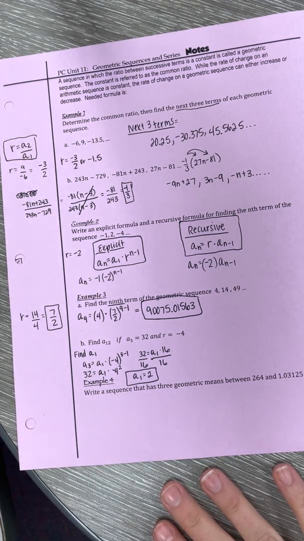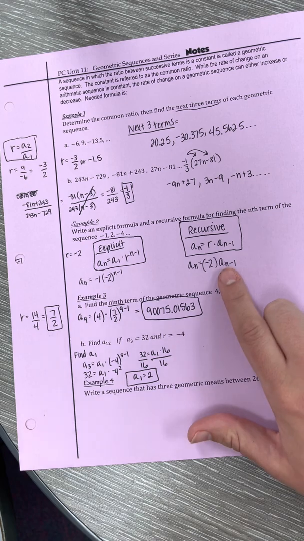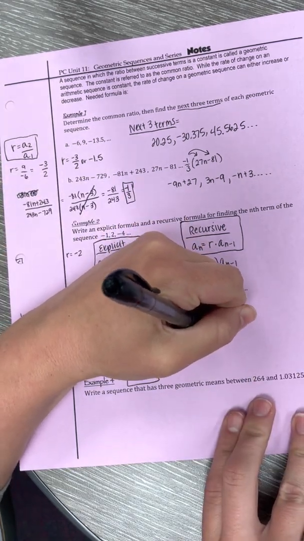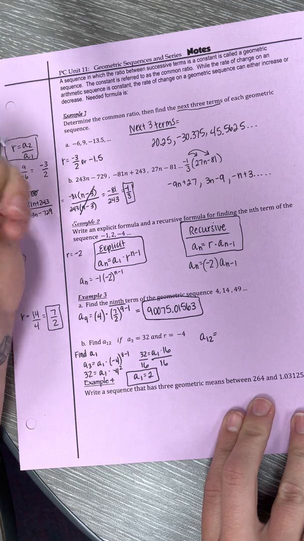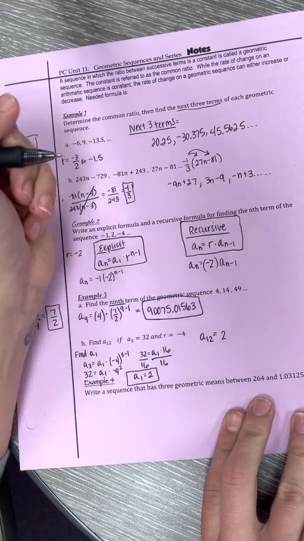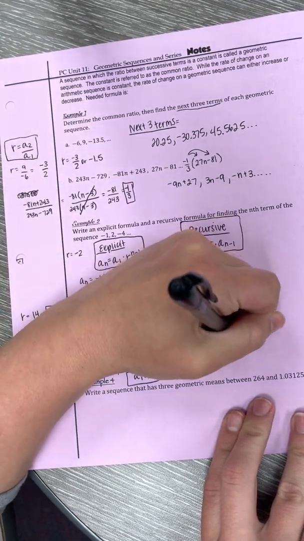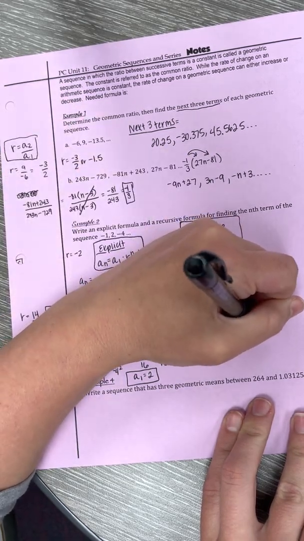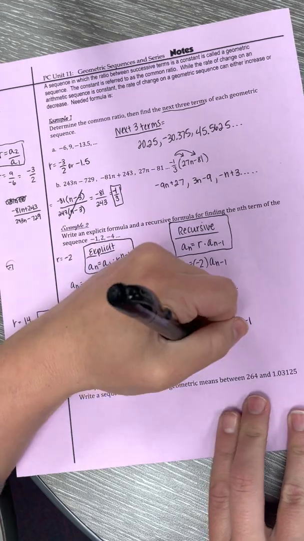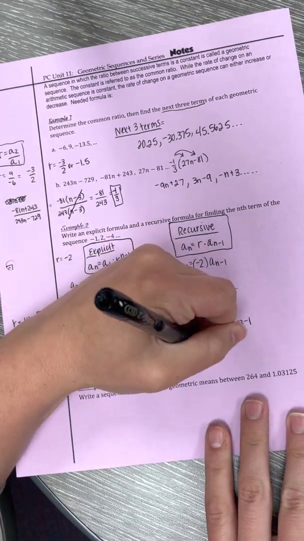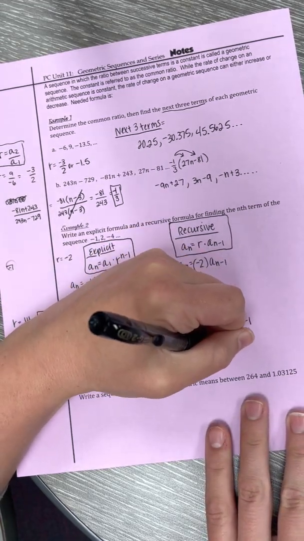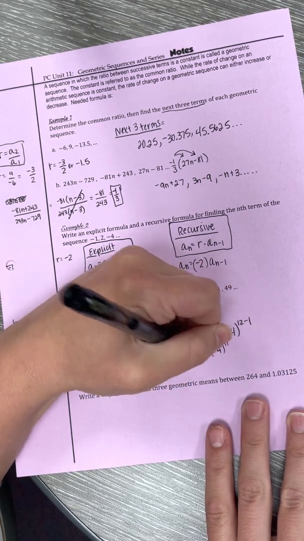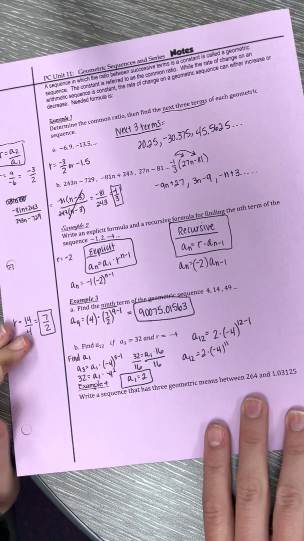So now we have to find A12. A12 is equal to A1, which is 2, times R, which is -4, to the 12 minus 1. So we have 2 times -4 to the 11th power is equal to A12.